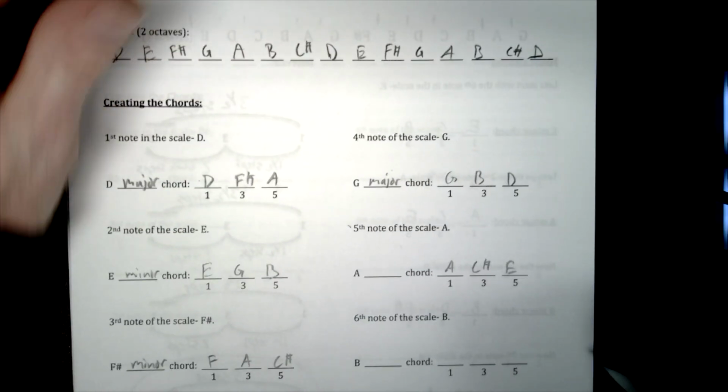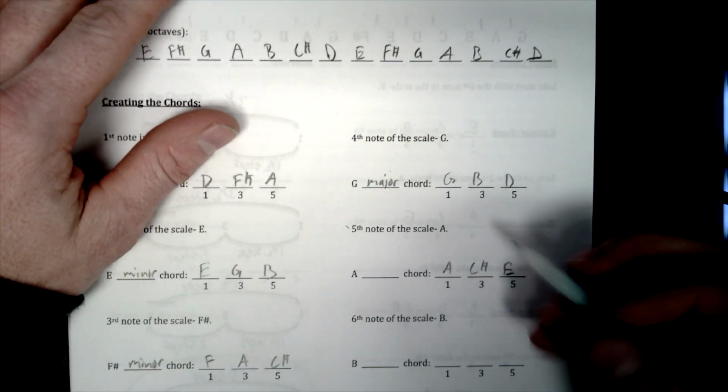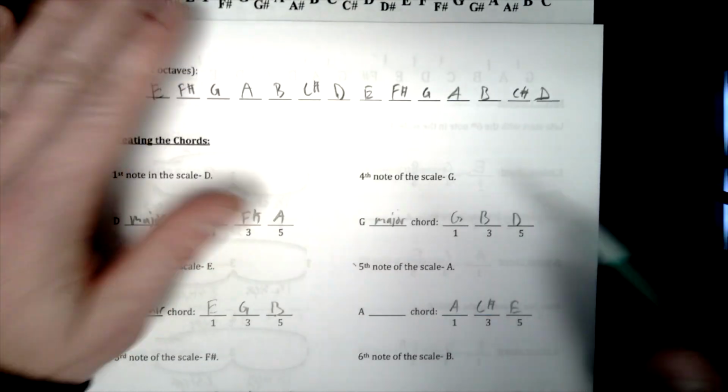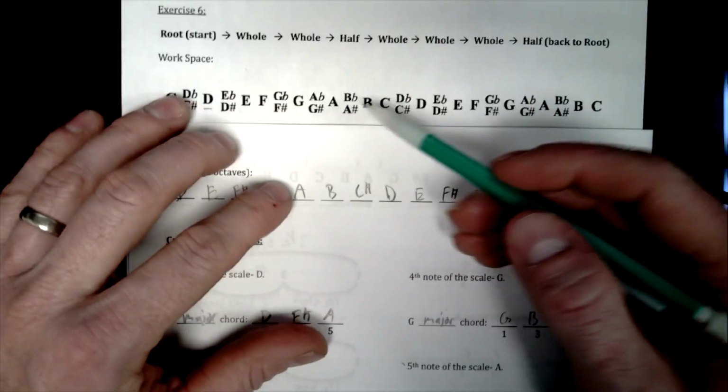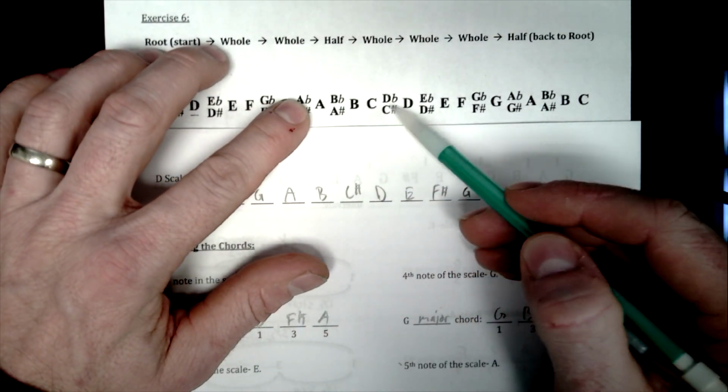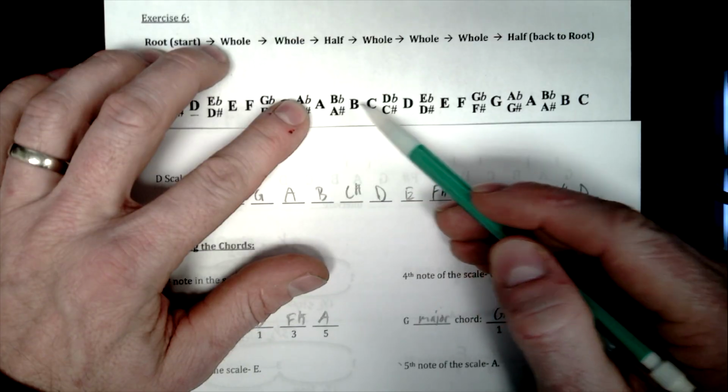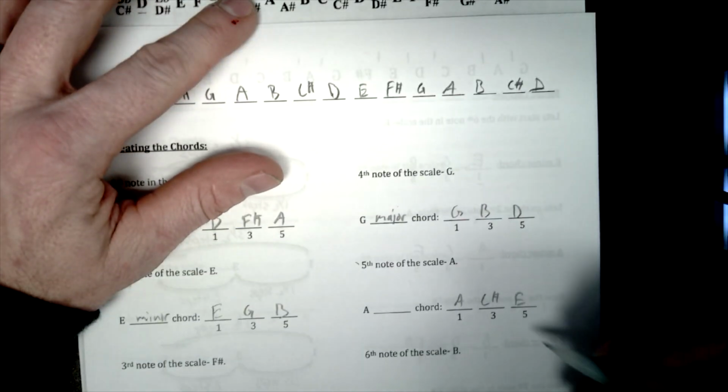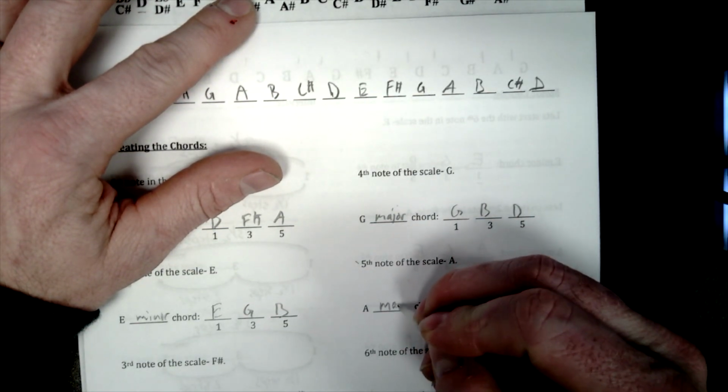Nice. So A to C sharp. We have half, half, half, half. 2 whole steps, 4 halves. That also is a major chord.